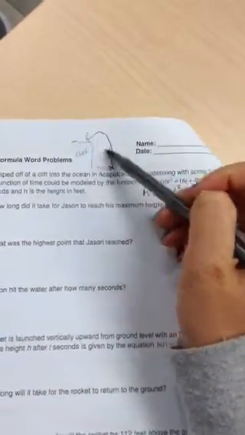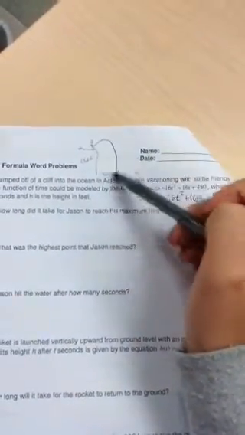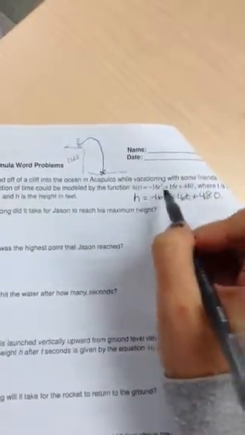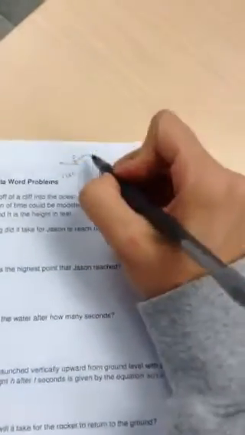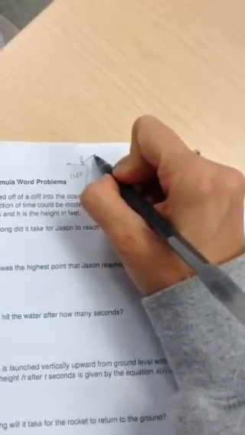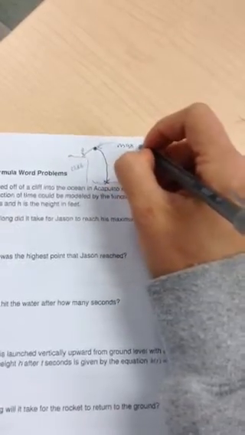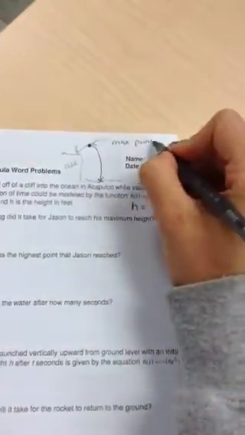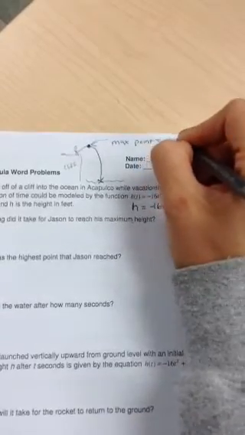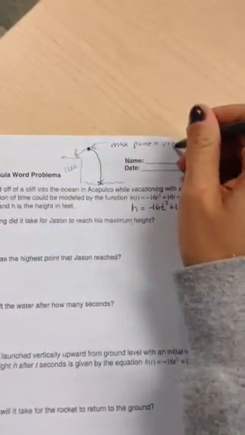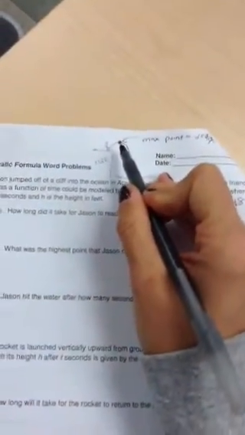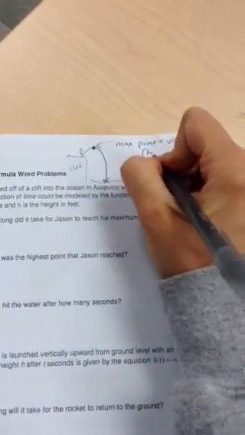So in real life, this actually takes the shape of a parabola. That's why we have a quadratic function. We know quadratic functions take the shape of a parabola. And we learned that the maximum point of a parabola is called the vertex. Oops, sorry, I'm going off the page here. Okay, so if my maximum point is the vertex, that means I know the vertex is h comma k.